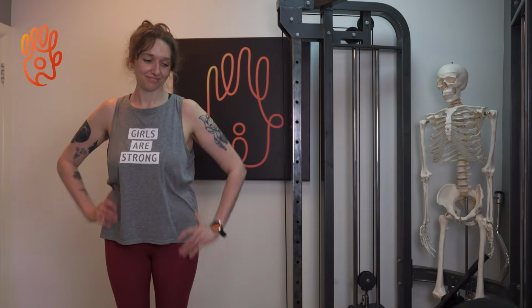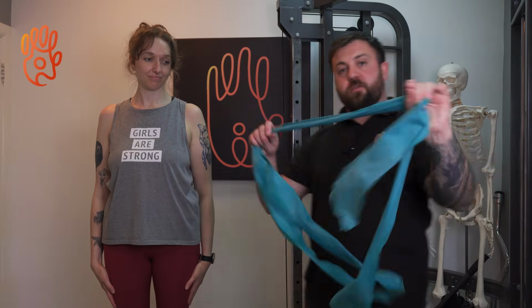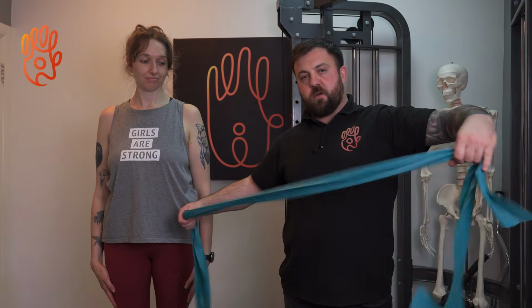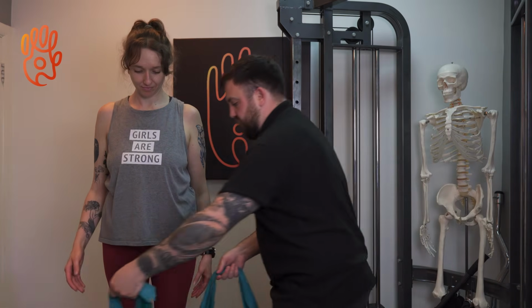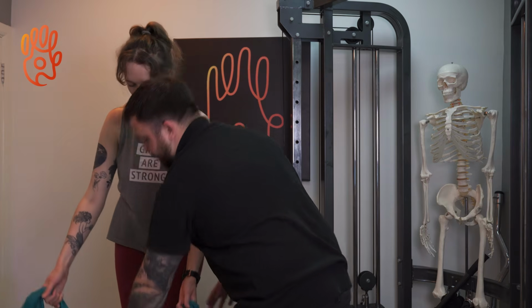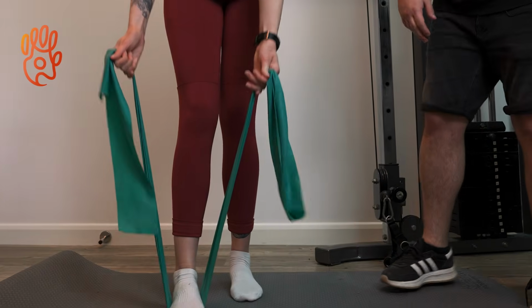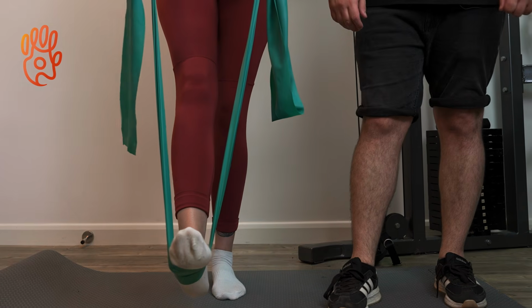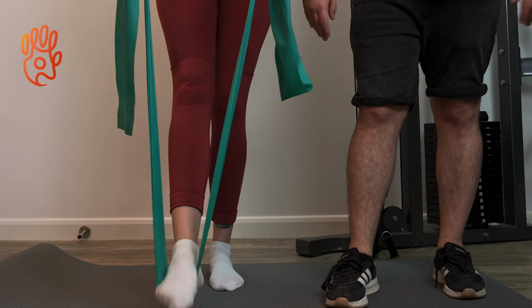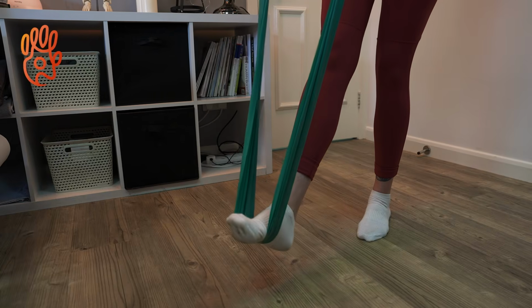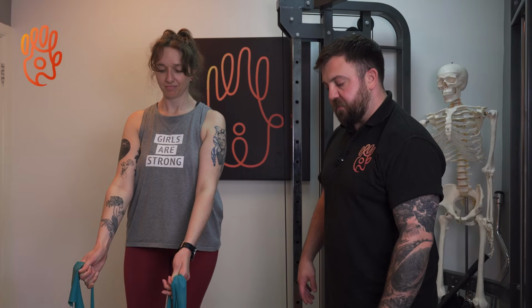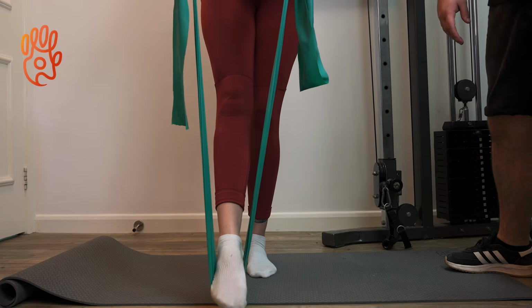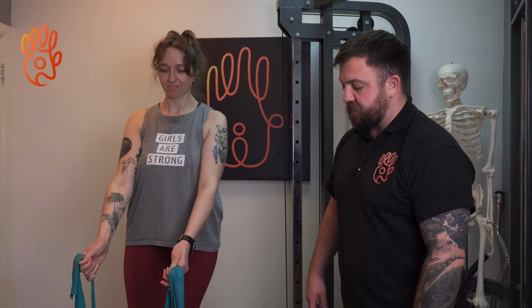I'm now going to introduce Becky to some resisted stretches of the ankle. For that, we're going to need a resistance band. All I'm going to ask Becky to do is put her toes over the bottom and just plantar flex and dorsiflex. That's just adding a bit of resistance to the movement, strengthening up the ankle. Perfect, then relax.